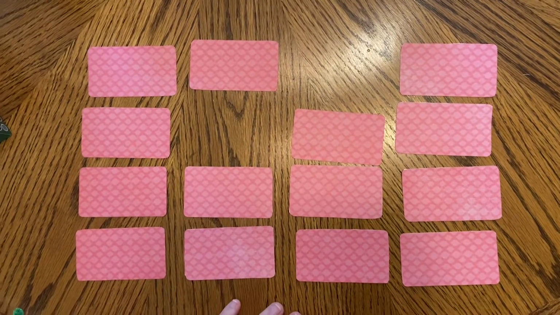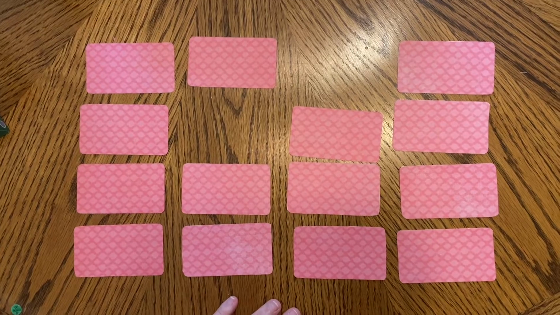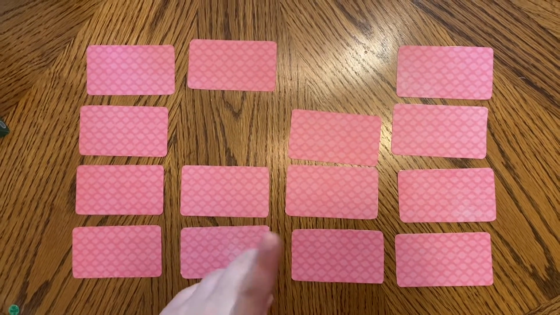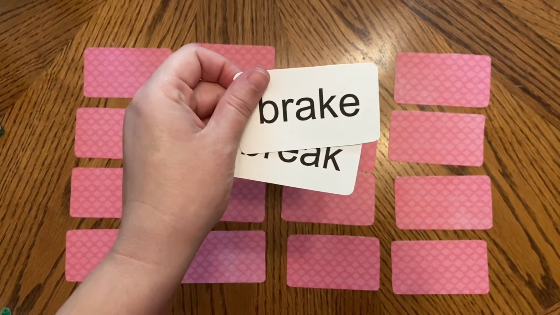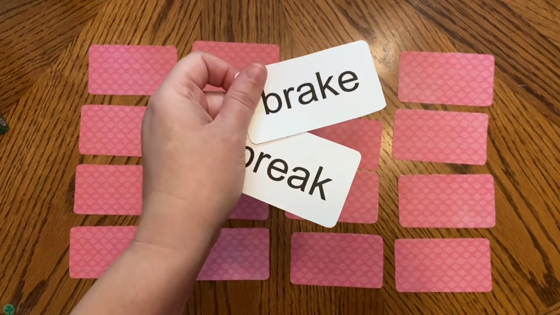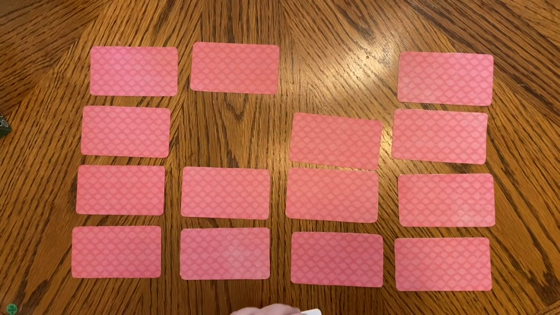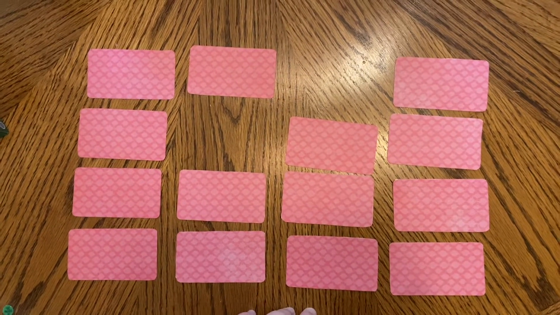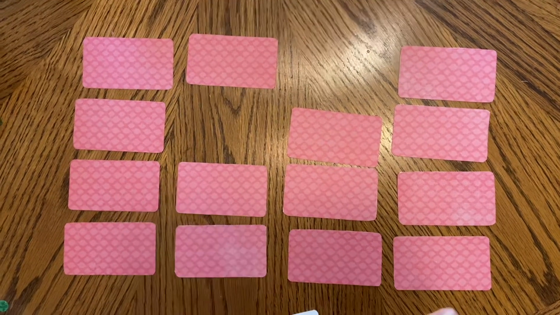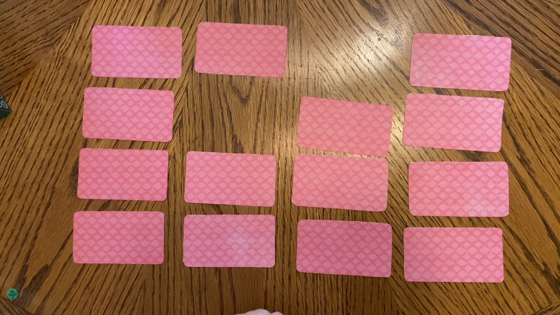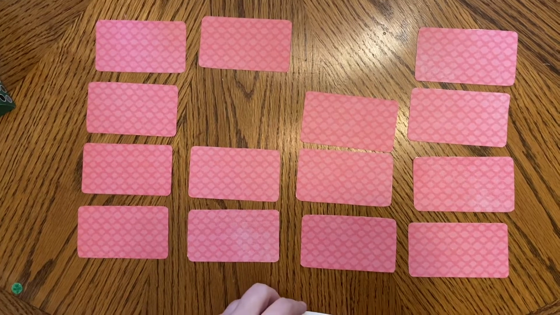Now, the fun thing about this, and it really challenges the students, is another student can challenge the person giving the definition. So if they think that maybe I didn't use the words in a sentence correctly or I gave the wrong definition, they can look in their dictionary, and if they are correct and I was wrong, they get my pair. So it's really fun, just kind of makes it competitive.